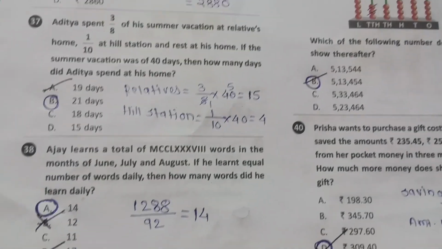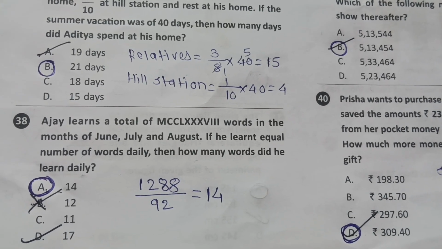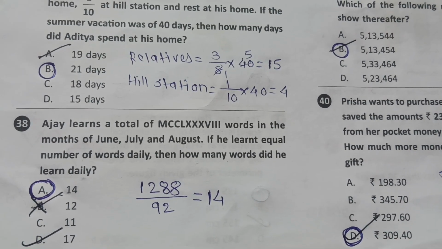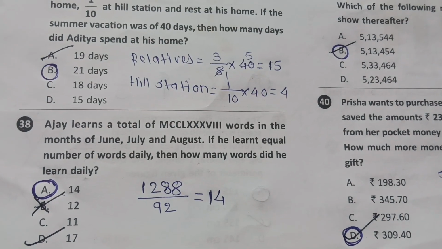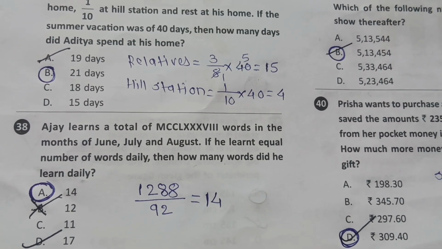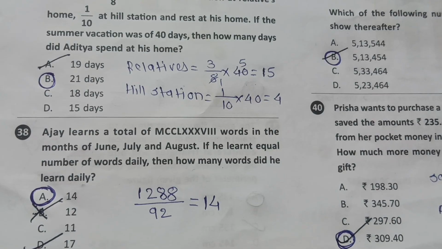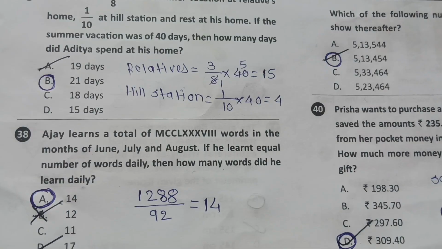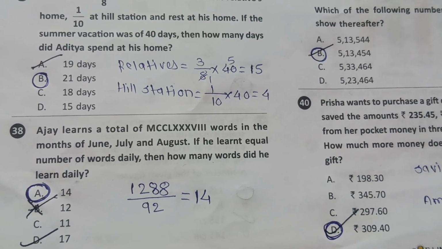Option B. Ajay learns a total of this Roman numeral words in the month of June, July and August. If he learned an equal number of words daily, then how many words did he learn daily? Total number of days in June, July and August are 92, because June 30, July 31, August 31. Total is 92 days, and total words read by Ajay is 1288 after converting this Roman numeral into the number. So dividing 1288 by 92 gives 14. So Ajay read 14 words each day. Option A. Question number 39.